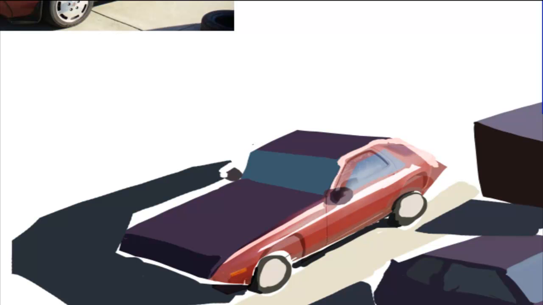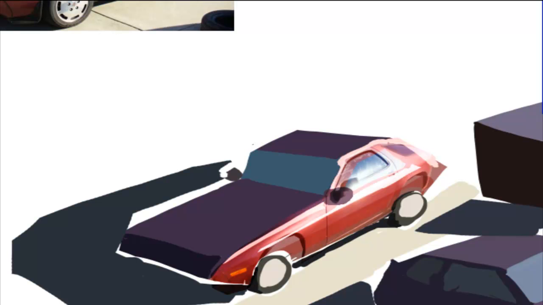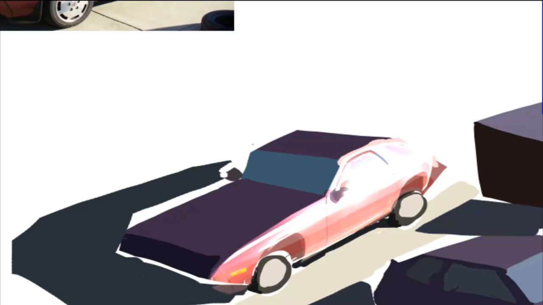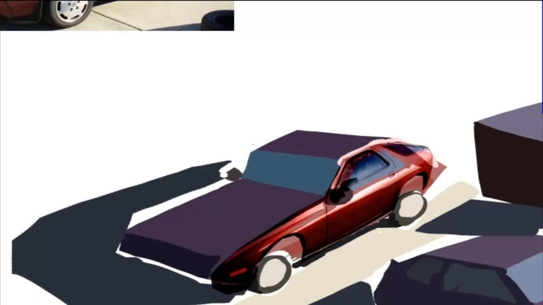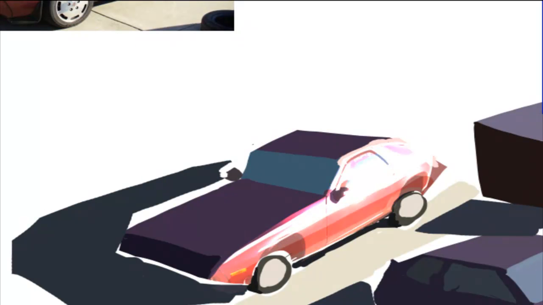Soft light works pretty well here, but it's a little bit too dull. Overlay is working pretty well. Overlay is generally a pretty good one overall. These other ones are kind of washing it out too much. Multiply worked pretty well. Then we got normal, of course. So I set it to overlay.